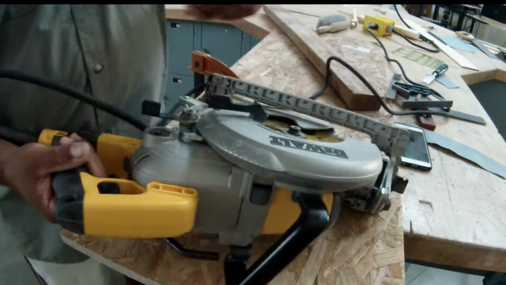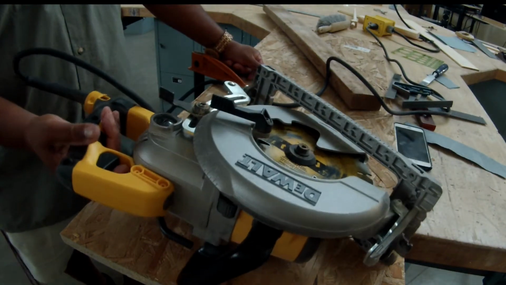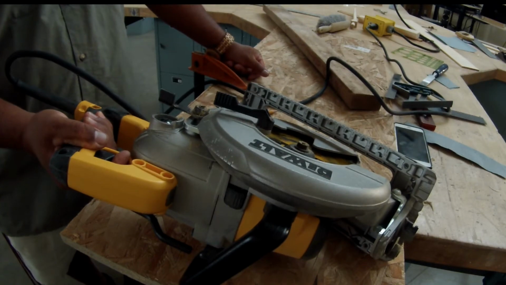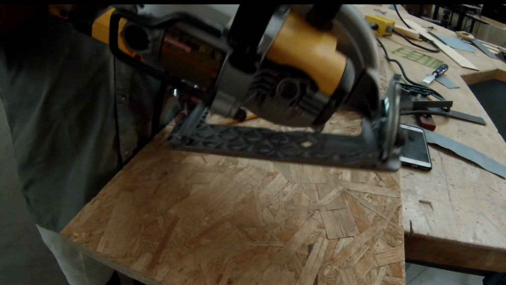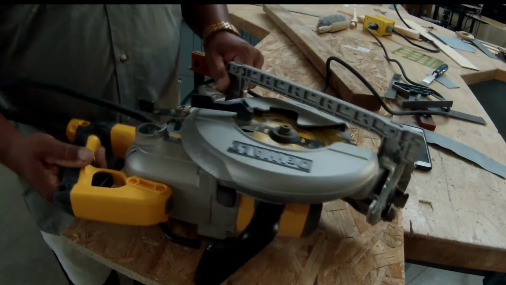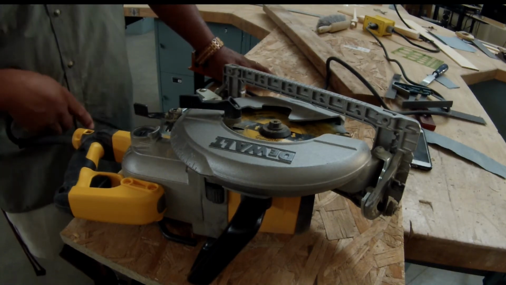Okay. And if you pull the trigger, the saw turns on. Now one of the things about the saw is that it has a lot of torque, and it is quite heavy. I'm not sure how much it weighs. It probably weighs maybe 20, 25 pounds. So it is a pretty heavy saw. And there's a number of things that you need to know about it.